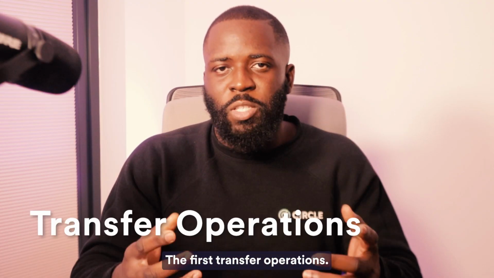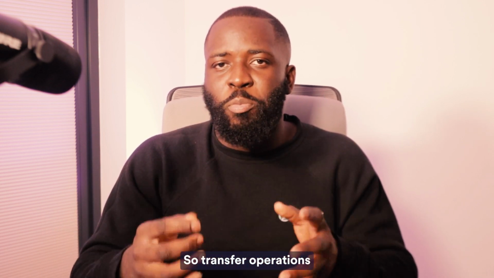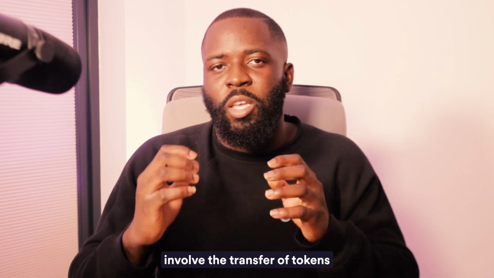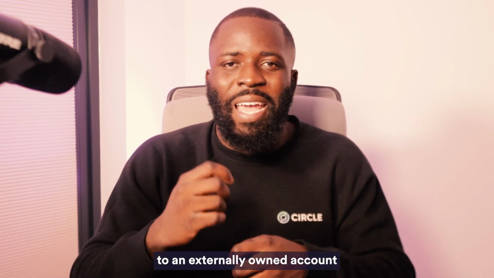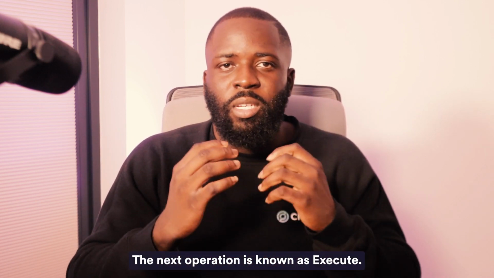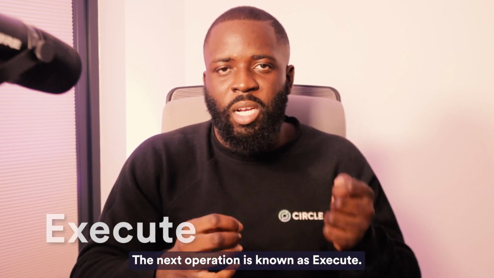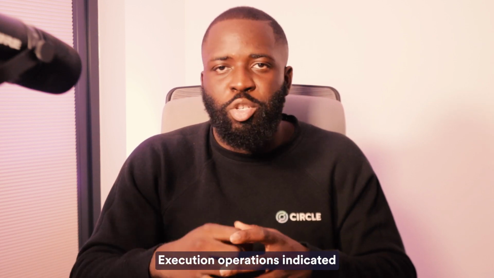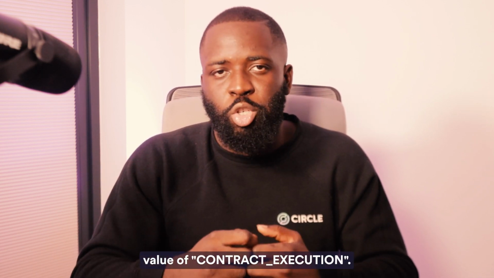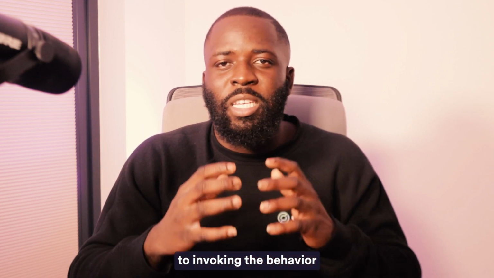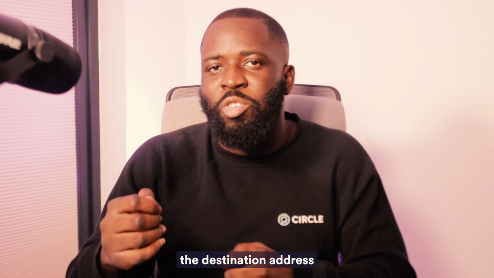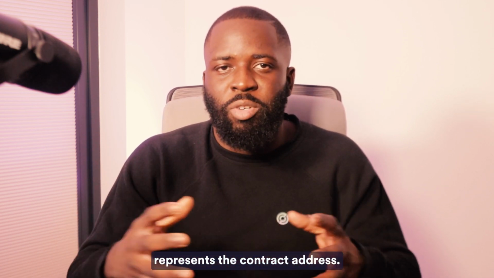The first, transfer operations. So transfer operations, as indicated by the operation field value of transfer, involve the transfer of tokens to an externally owned account that acts as the recipient. The next operation is known as execute. Execution operations, indicated by the operation field value of contract execution, pertain to invoking the behavior of a smart contract. In this case, the destination address represents the contract address.